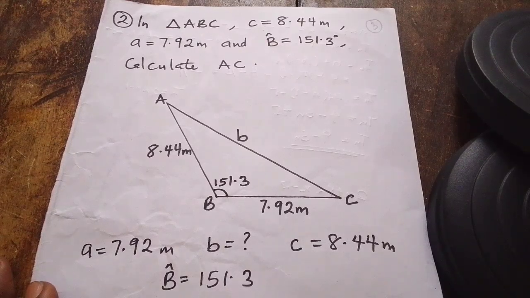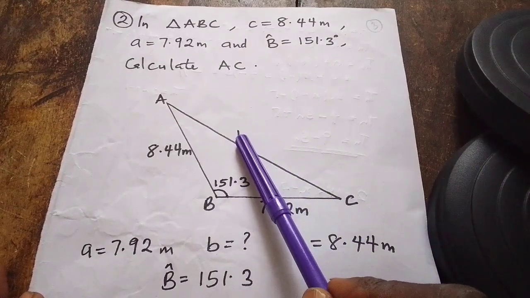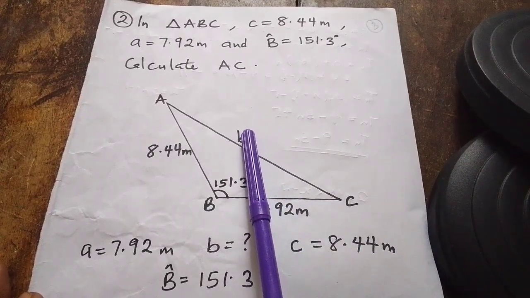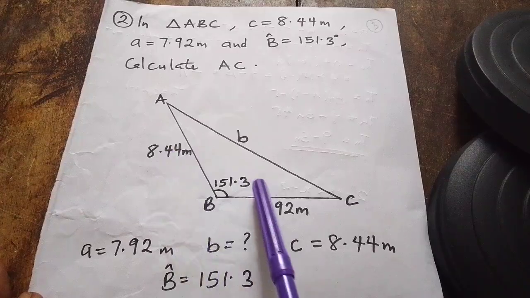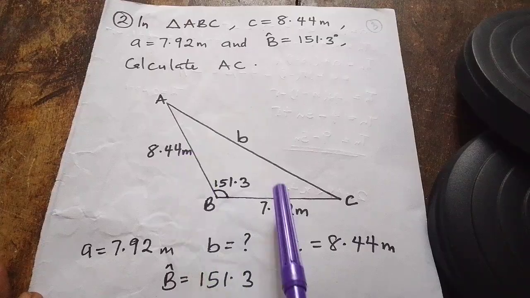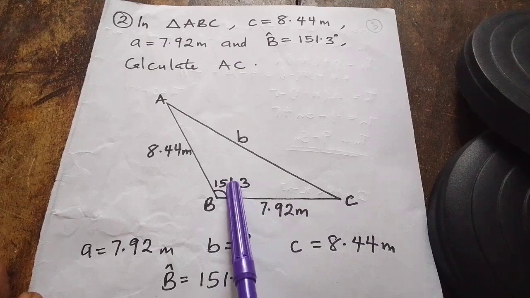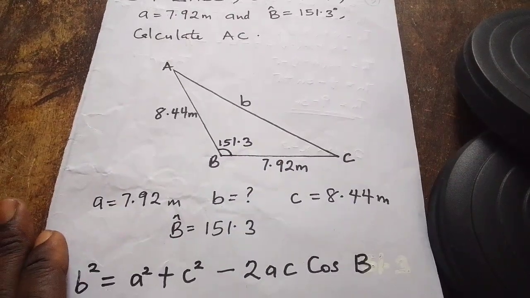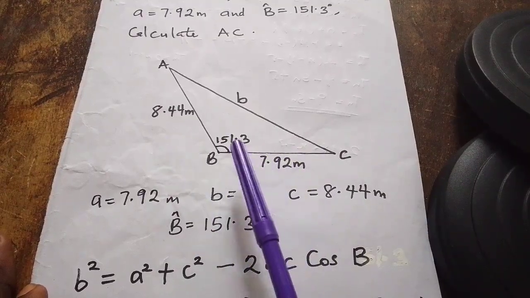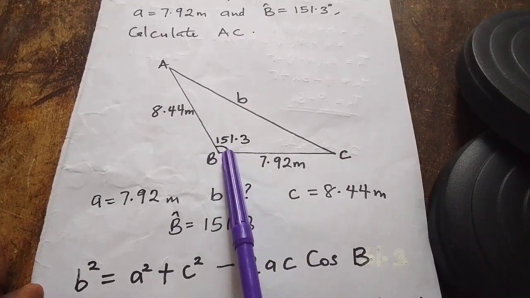Since we are looking for b, the cosine formula says that the square of this side will be equal to the squares of the other two sides, a square plus c square, minus 2 times a times c cos B. So we are going to use b square is equal to a square plus c square minus 2ac cos B.